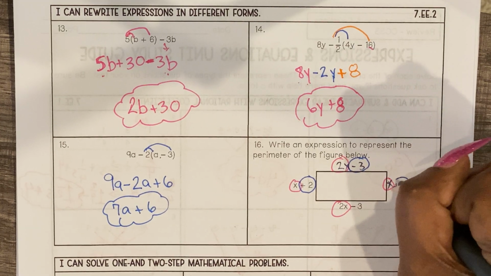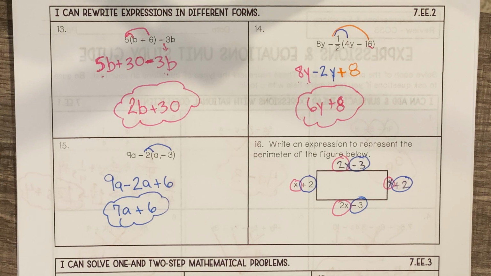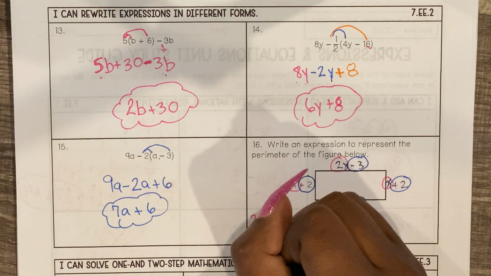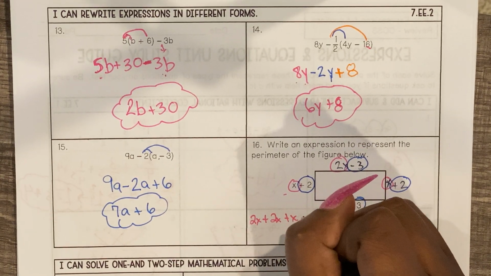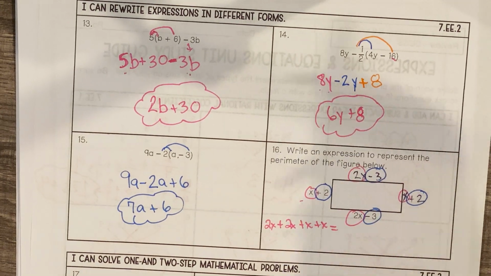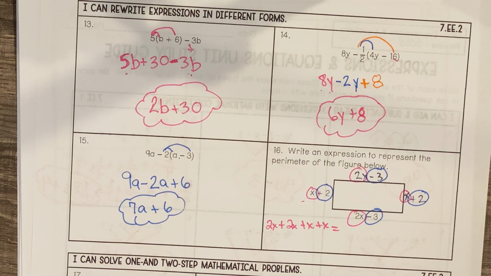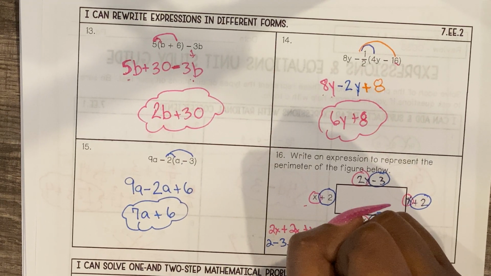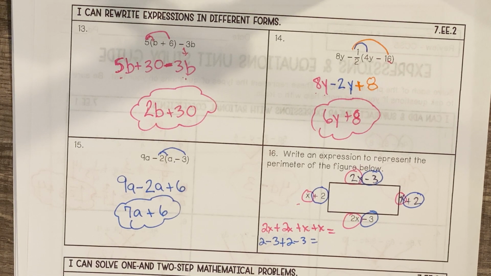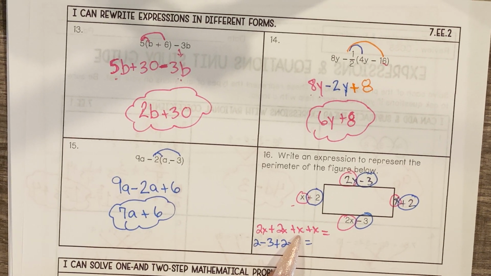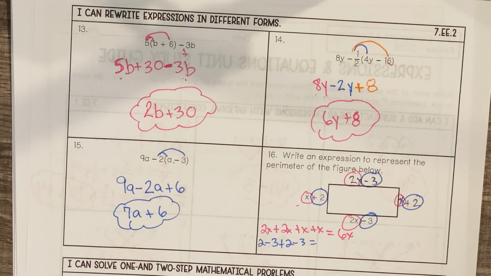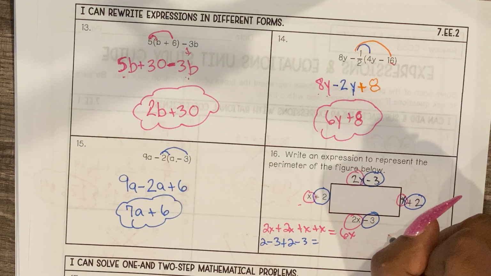Plus 2, minus 3, plus 2, minus 3. So if I were to add 2x plus 2x plus x plus x, this is what I'd get. And then if I did 2 minus 3 plus 2 minus 3, we're going to get something in the end. 2x plus 2x is 4x, plus 1x is 5x, plus another x is 6x. So far I have 6x, and that's going to be part of my answer.